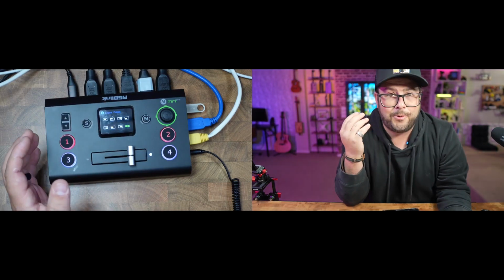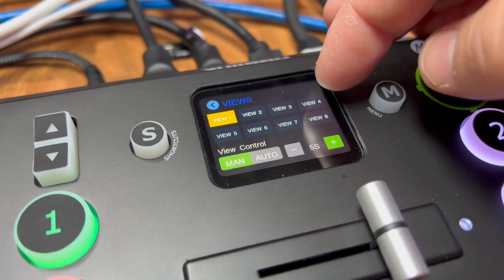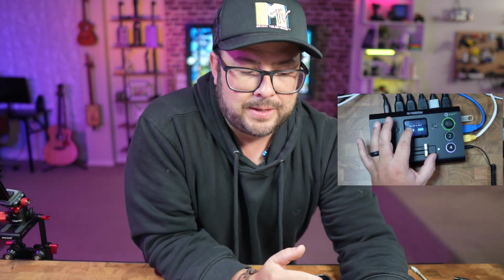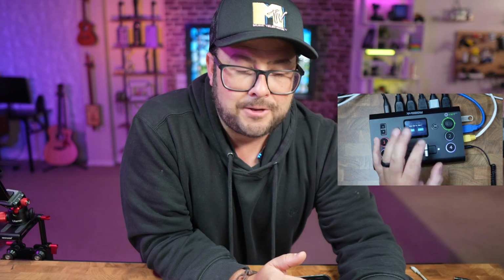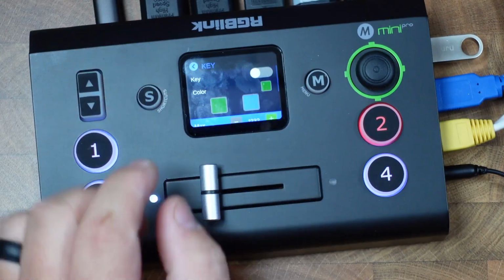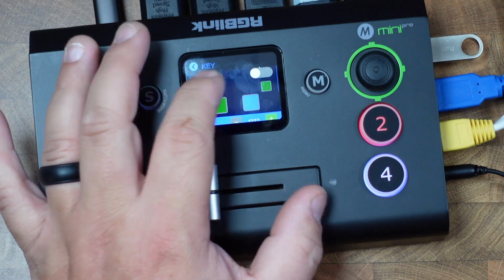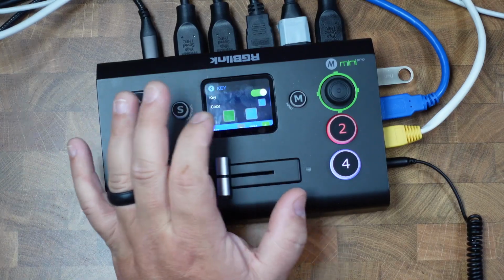which is really cool. You have different views where you can customize, like if you liked a way that a certain picture in picture was looking, you can save that certain view and then you can just come back to that one every time. You have color key. So if you have a green screen behind you, you can actually turn on the color key and you can get rid of that green or blue.